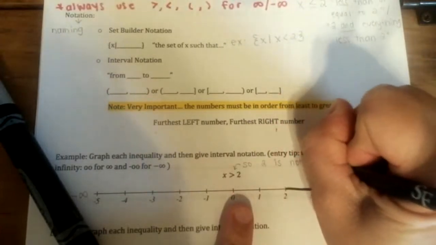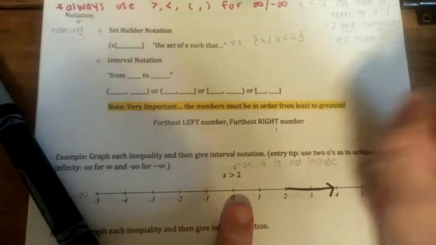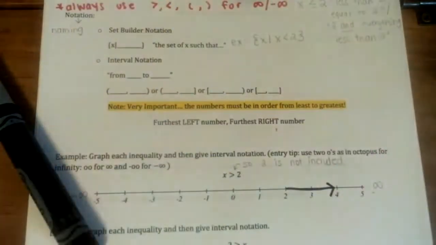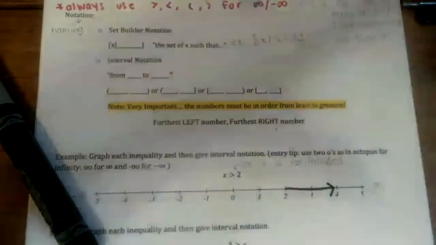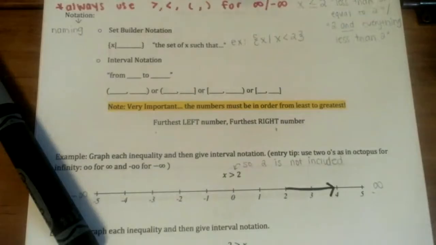What that means for our answer is that x can be everything greater than 2, just not 2. It could be 3, 4, 5, or 2.00001. It just cannot be exactly 2.